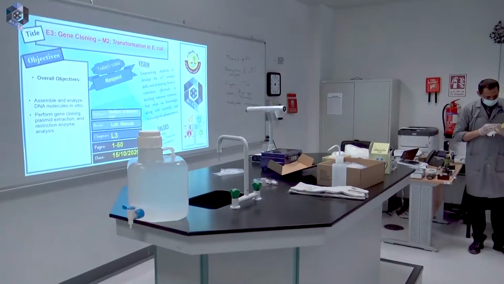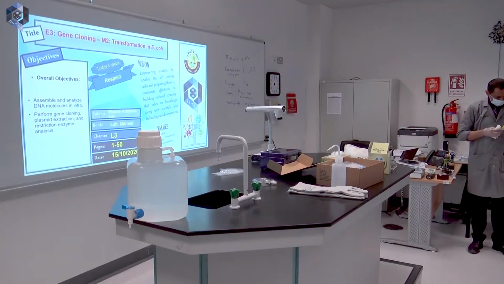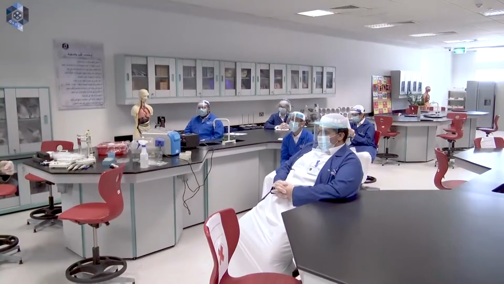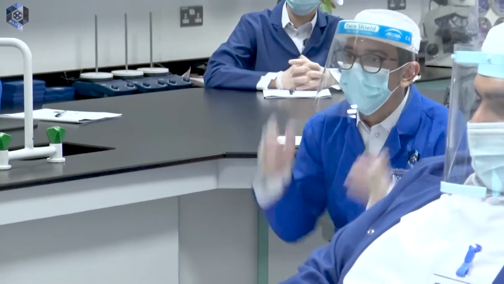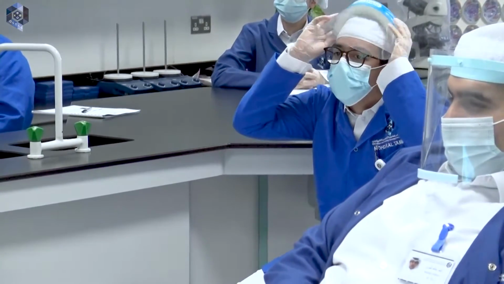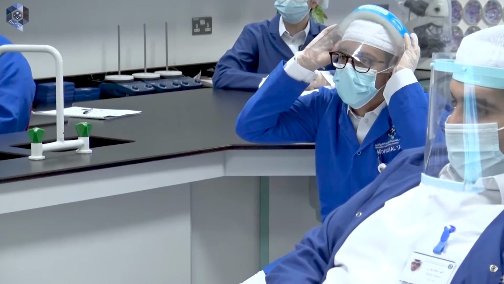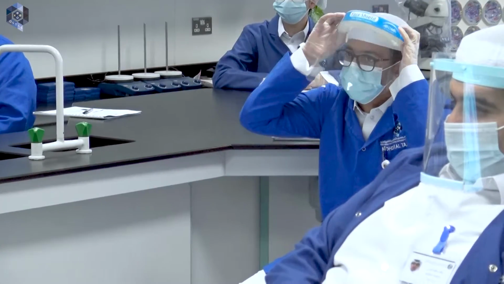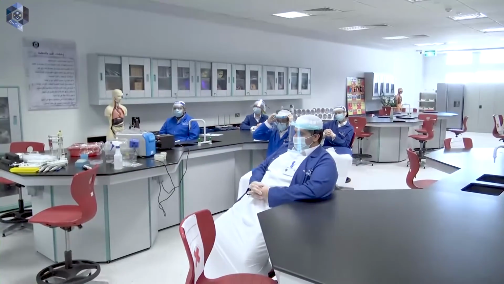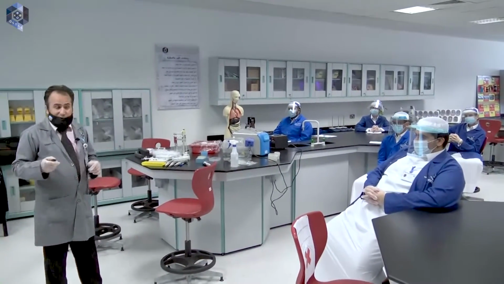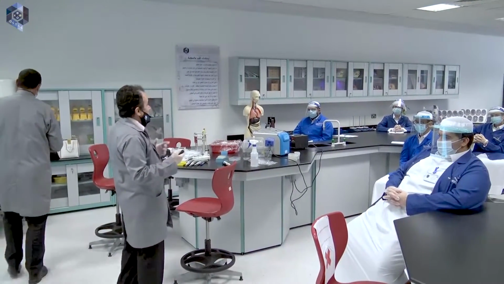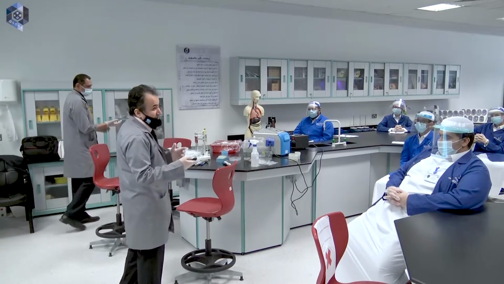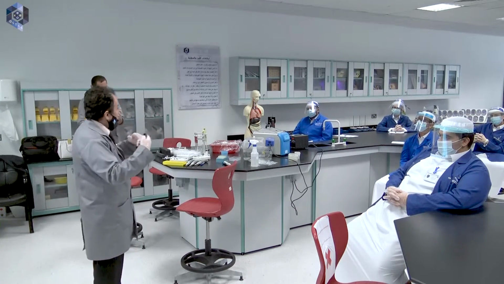And in today's lab we have two main objectives. Muhammad, can you please read the first objective? In vitro. Yes. Extraction and restriction enzyme analysis. Okay, these are the overall objectives of the experiment. We are going first to do a recombinant DNA plasmid, and this is what we did last week. This is what we did a week ago.